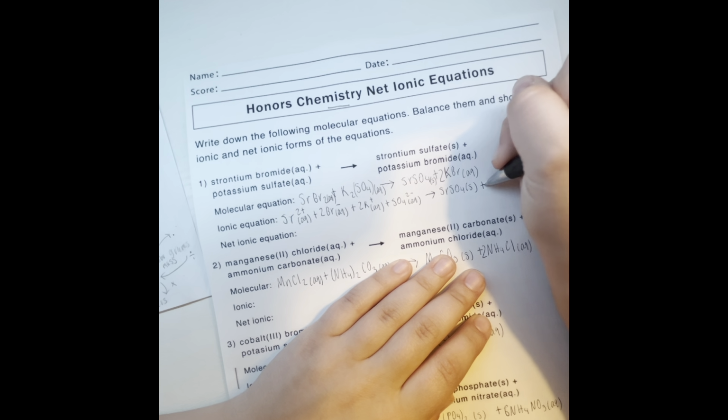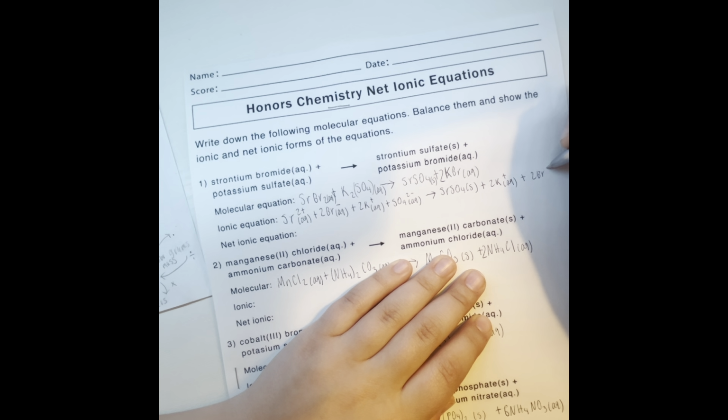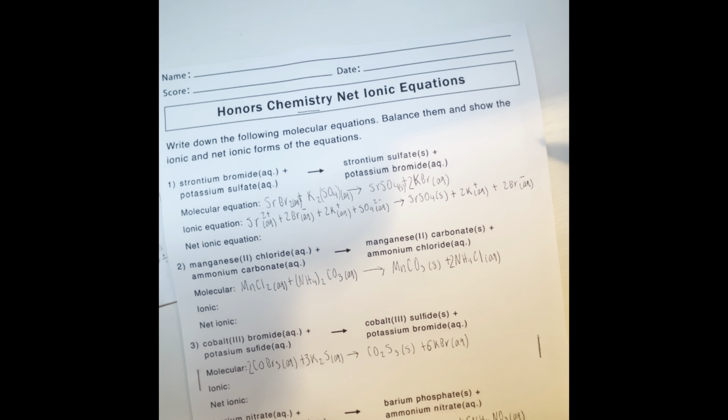Then let's add our potassium bromide: 2K with a plus charge, aqueous, plus 2Br with a minus charge, aqueous. So that is our full ionic equation. I'm sorry if my worksheet was off frame, but that is our full ionic equation.